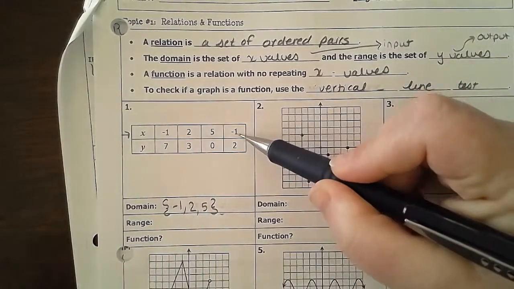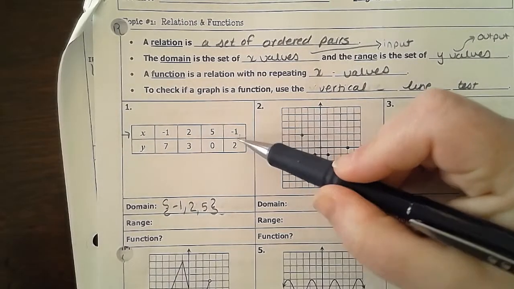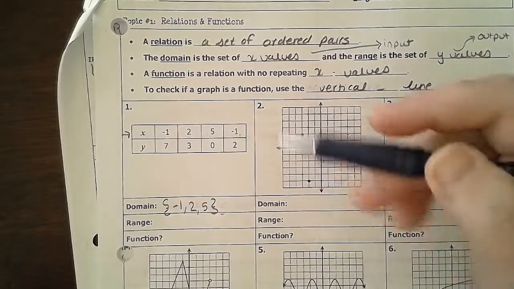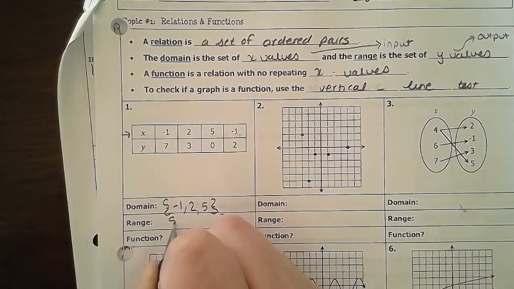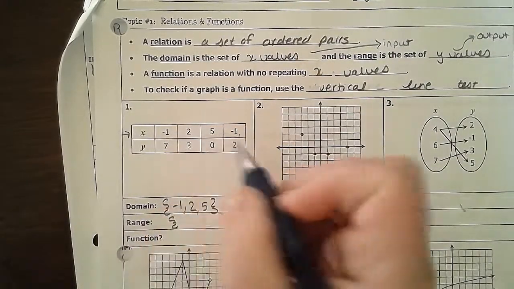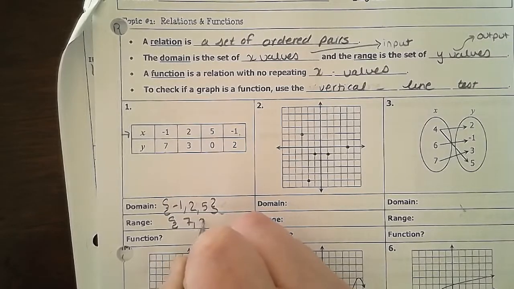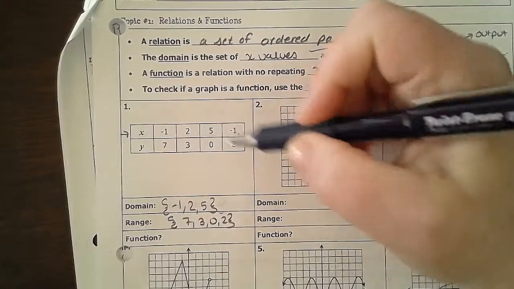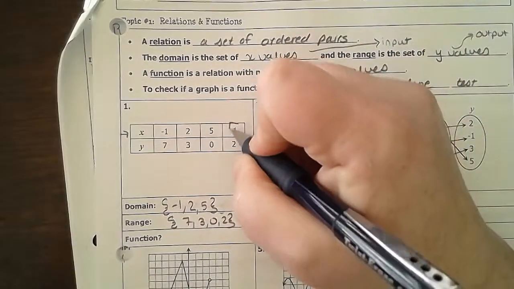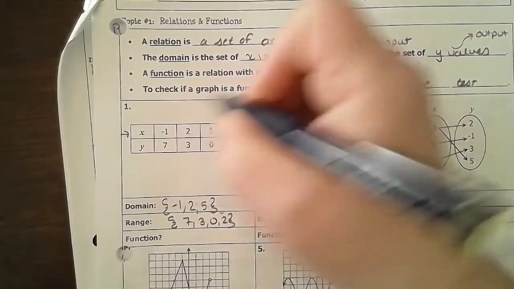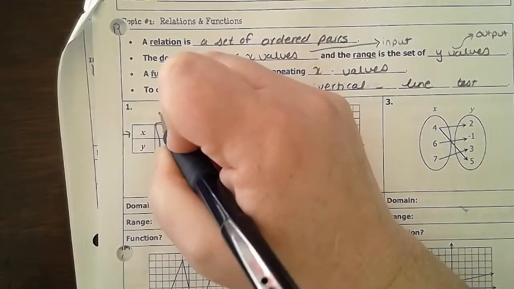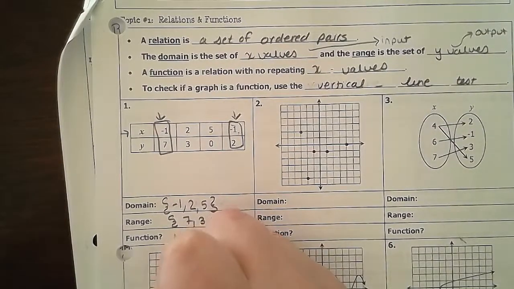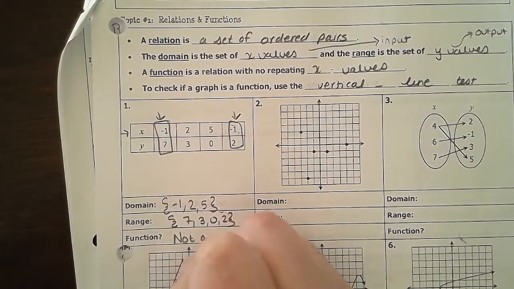The -1 repeats, okay? So I'm not going to state it again. I'm only going to state it once. My range is just my y values, which is 7, 3, 0, and 2. And because these x values repeat right here, and they have different y values, that tells me it is not a function.